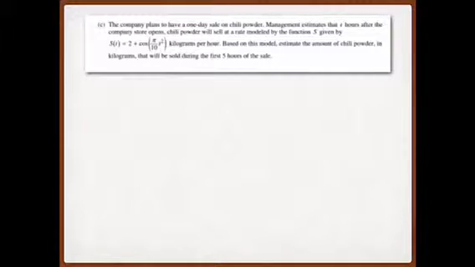For part C, we get the question: the company plans to have a one-day sale on chili powder. Management estimates that t hours after the company's store opens, chili powder will sell at a rate modeled by the function S, given by S of t equals 2 plus cosine of (pi over 10 t squared) kilograms per hour. Based on this model, estimate the amount of chili powder in kilograms that will be sold during the first 5 hours of the sale.